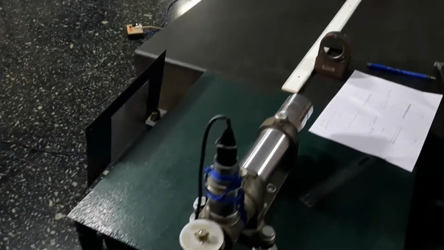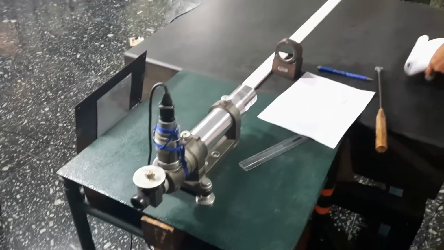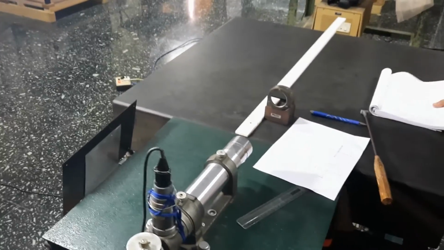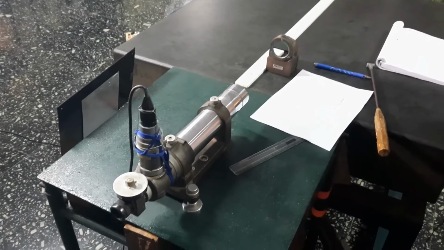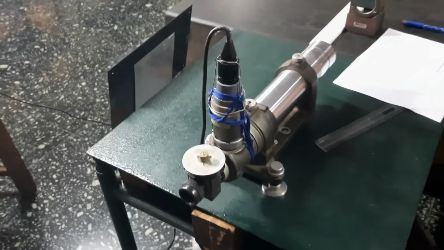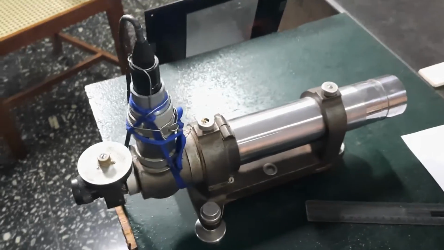So this is a surface plate, and similarly you can find the straightness error of a lathe bed and align a roller machine. Everything like that we can do industrially. We can use the autocollimator for alignment purposes also.